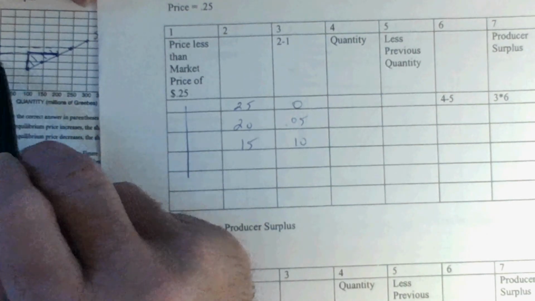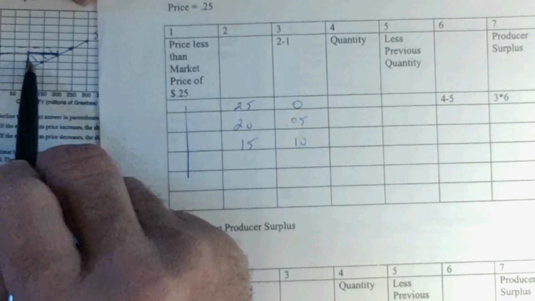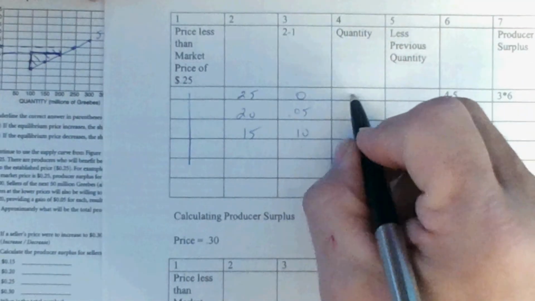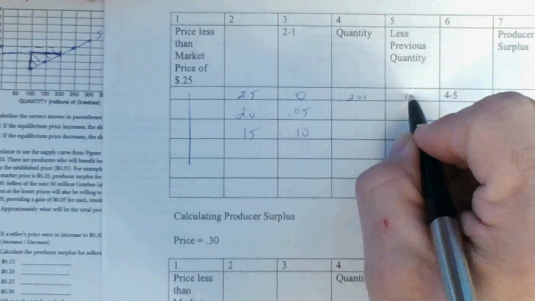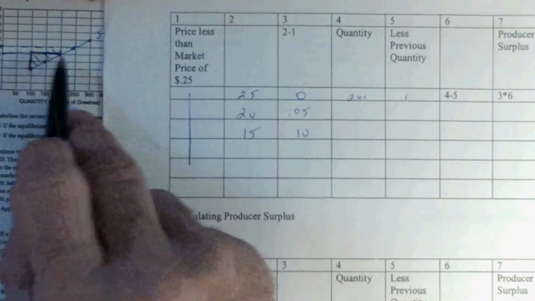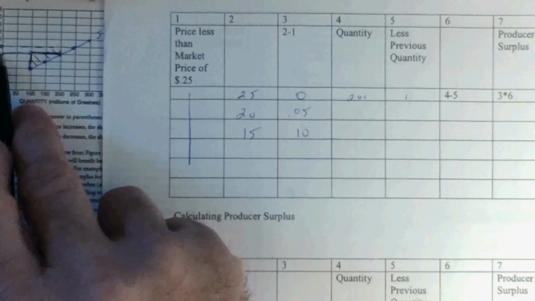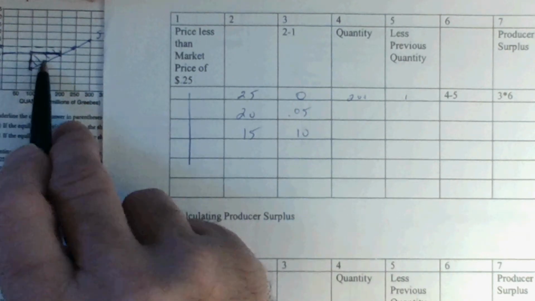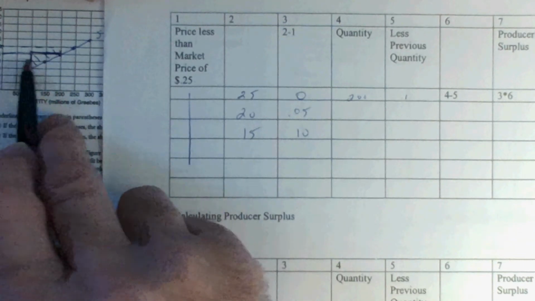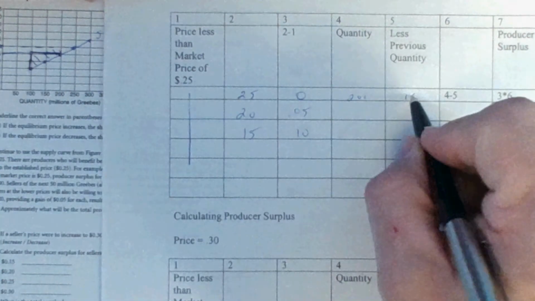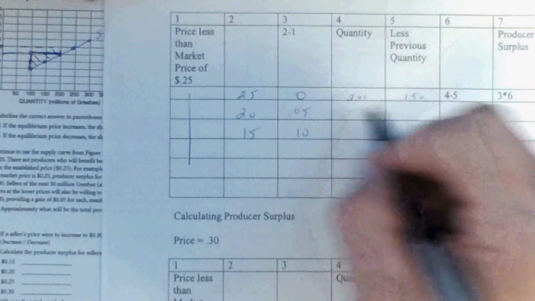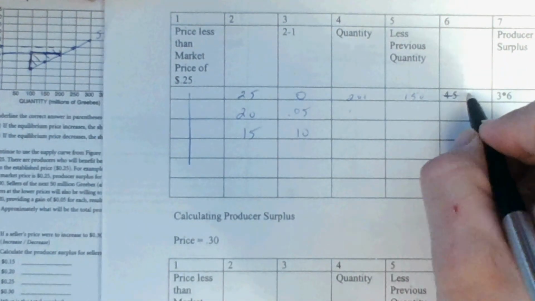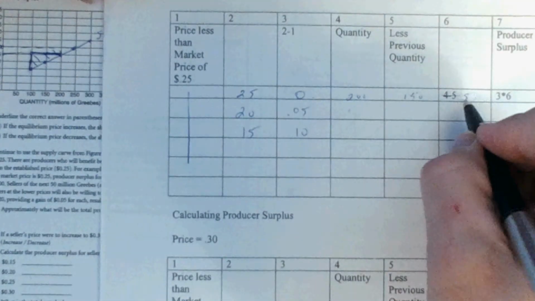People who are willing and able to produce at 20 cents and 15 cents are responsible for 150. So that gives them a surplus of 0 cents on 50 units.